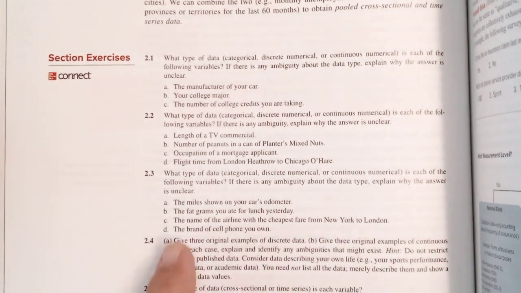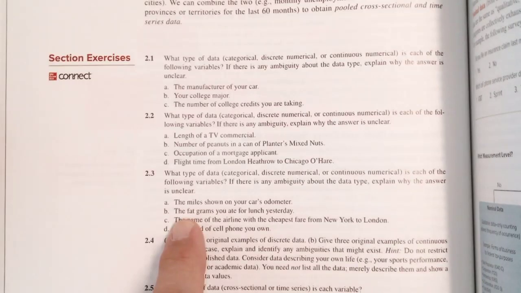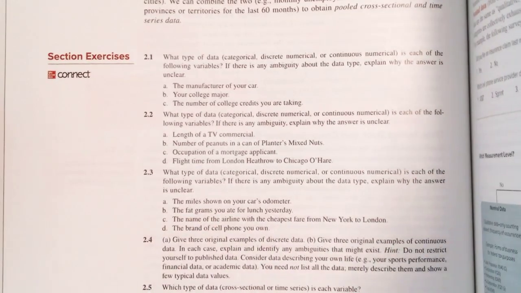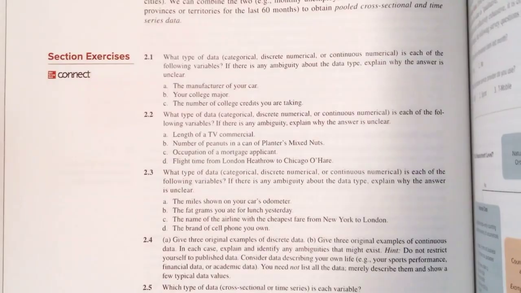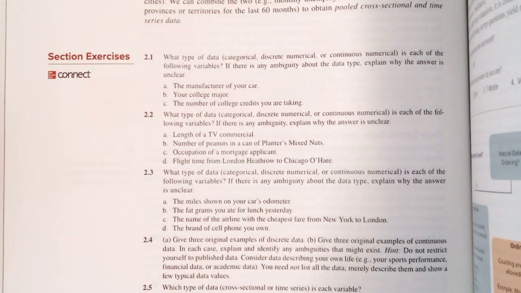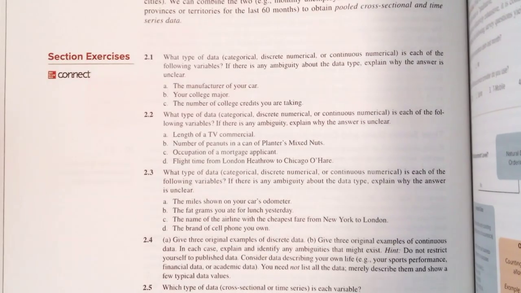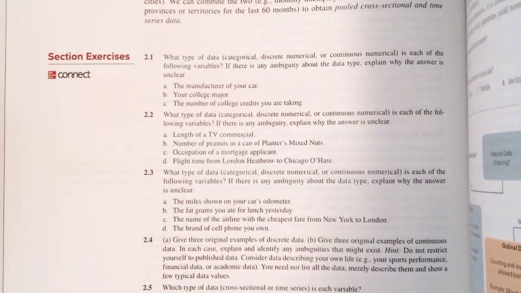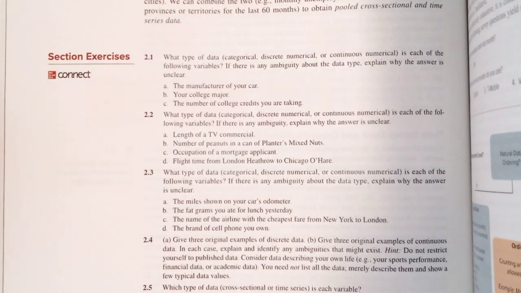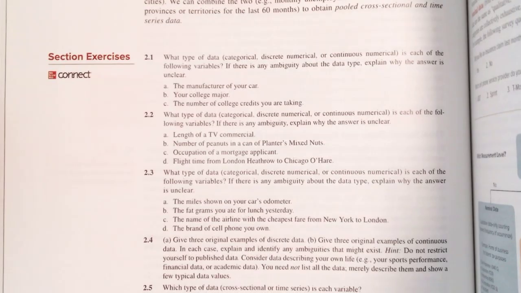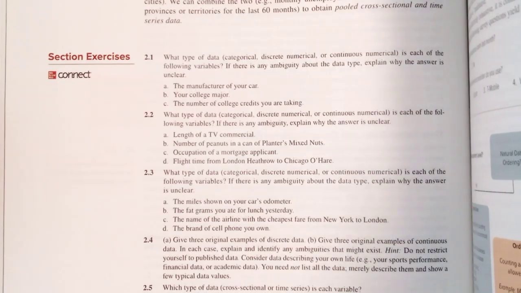The fat grams you ate for lunch yesterday. Okay, discrete or continuous? Ah, but when I say it exactly, I'm rounding in some sense, aren't I? How many grams of fat were in that cheeseburger? Oh, 13.6.